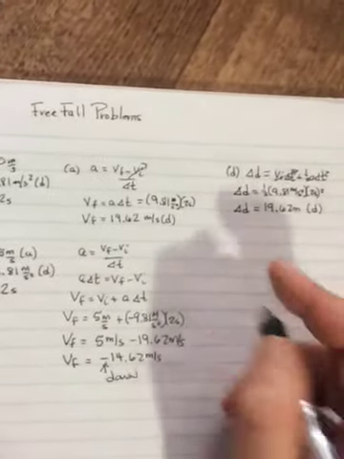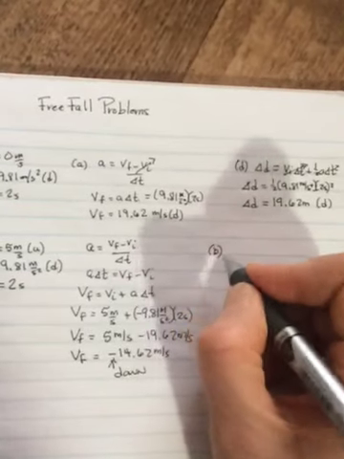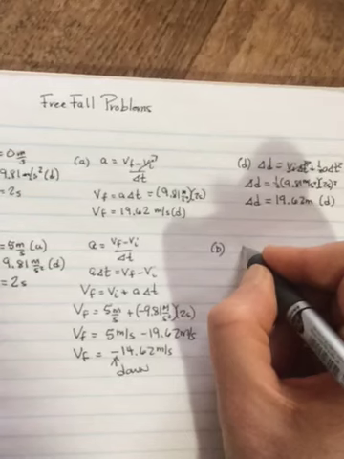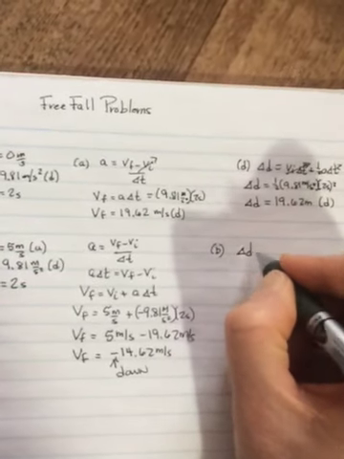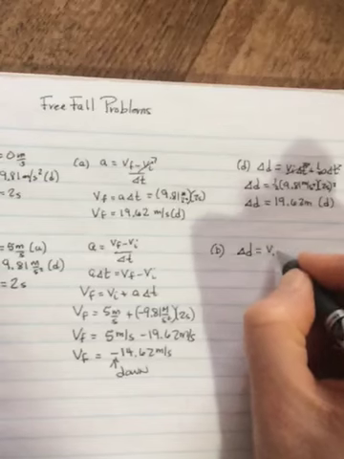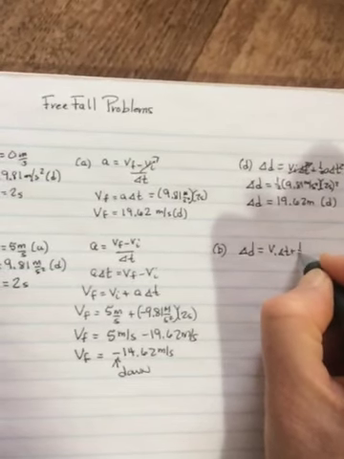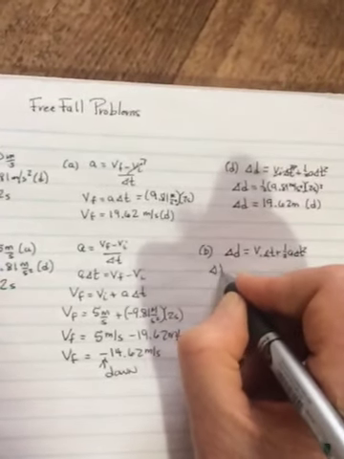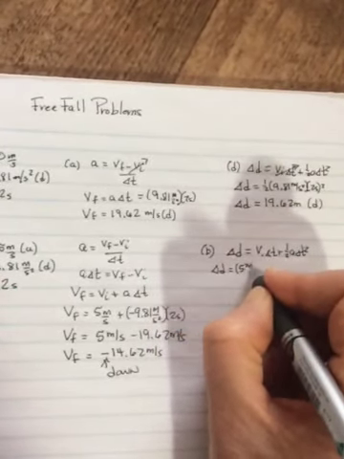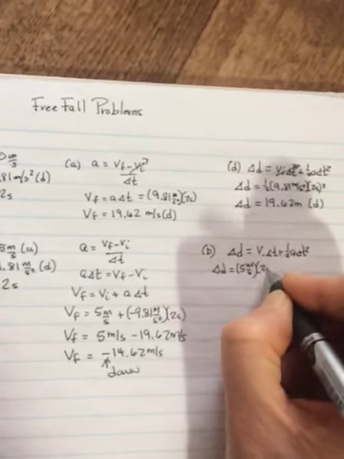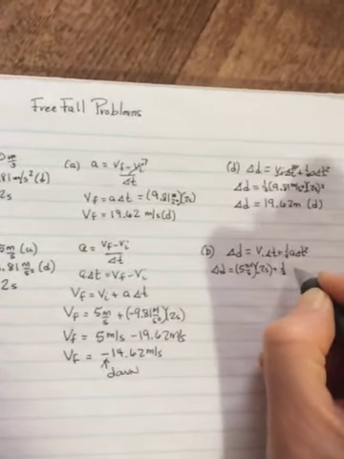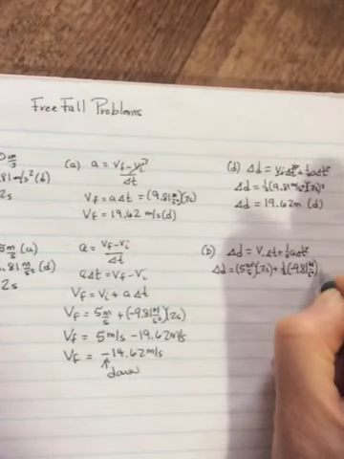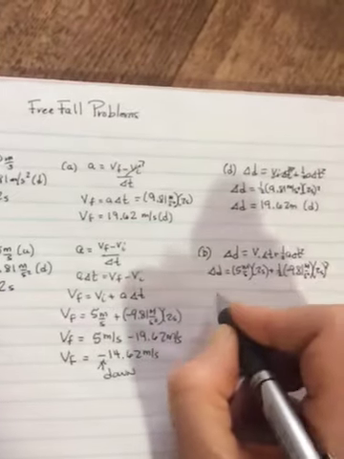Okay, that's part A. Part B, again, wants how far the ball is, is it a ball or a bag? How far the bag has fallen. So delta D is equal to VI delta T plus 1/2 A delta T squared. So delta D is equal to positive 5 meters per second times 2 seconds plus 1/2 times negative 9.81 meters per second squared, times 2 seconds squared.